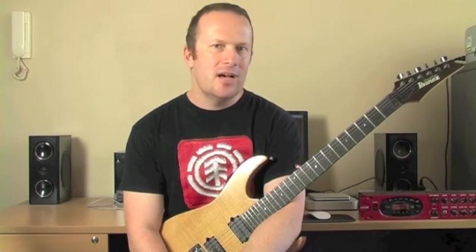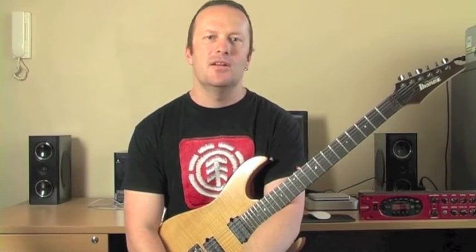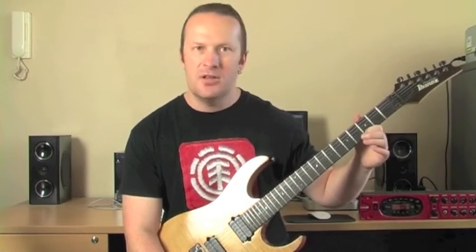Now if we look at an example of a major scale that has a sharp in it, we could start from a G note.